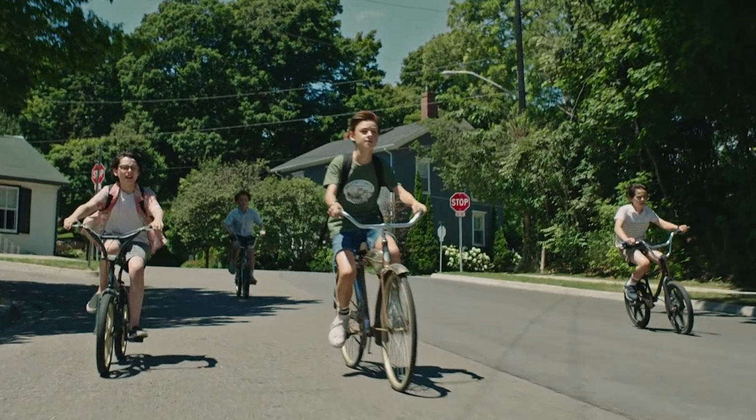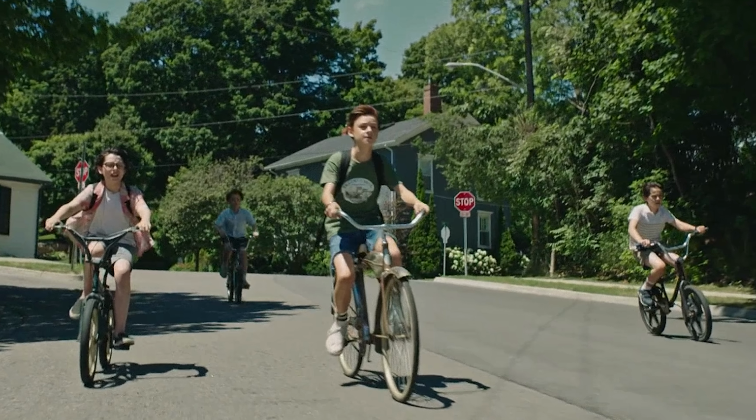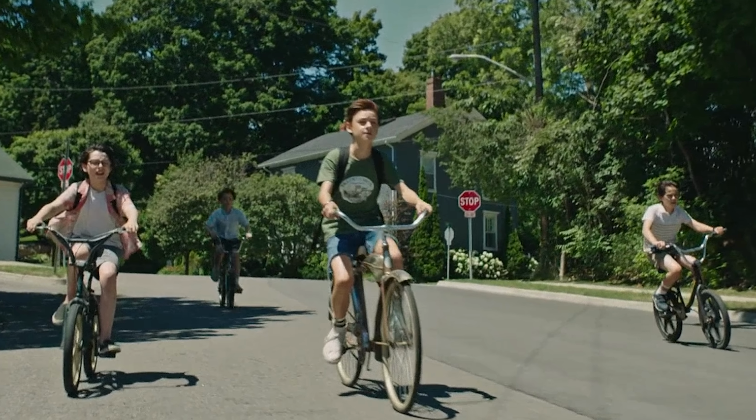It's also around the same time that we, as the audience, learn that Bill is still hopeful about finding his missing brother, unlike his parents, who've accepted his death. As a result, he's seen searching every possible place where he believes Georgie's body may have washed up.